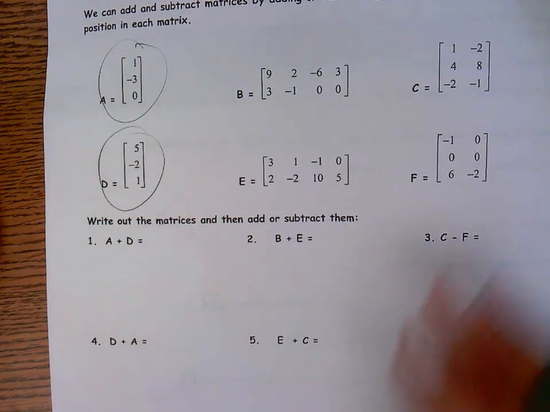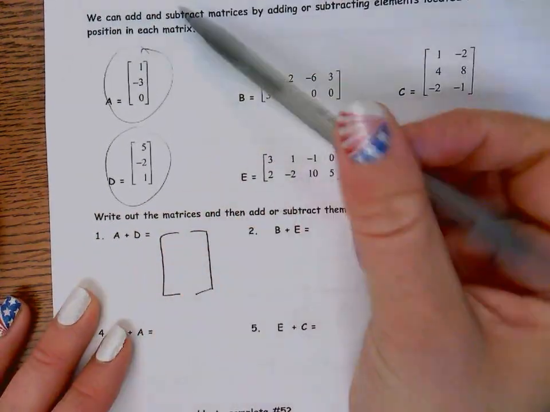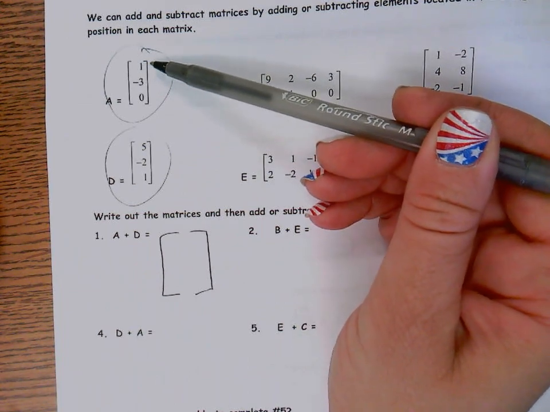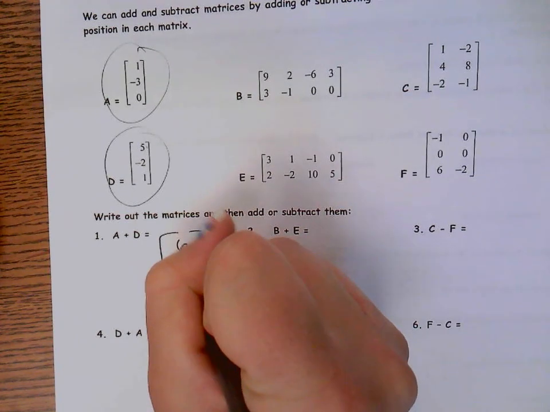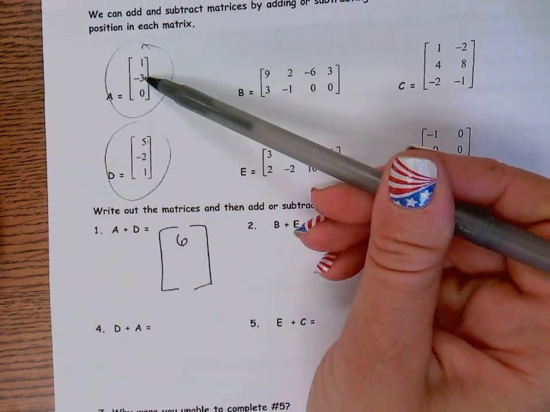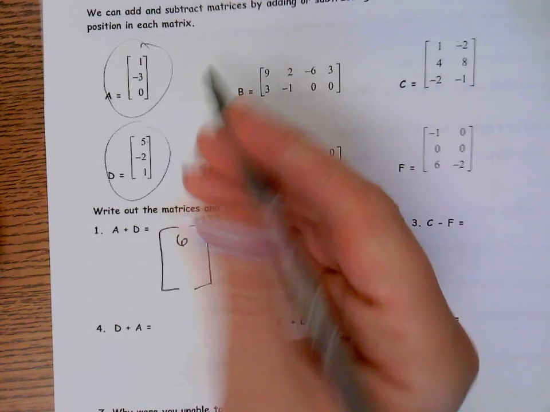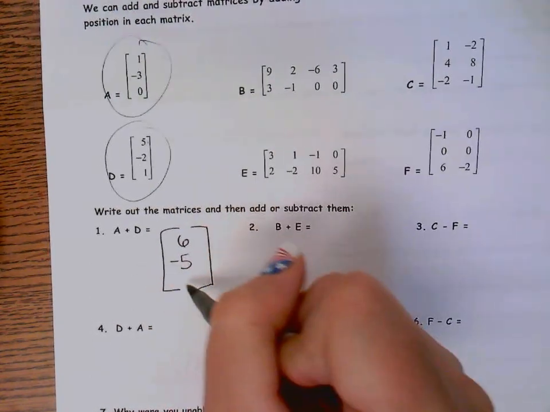I don't know if you need to spend the time to write them out. If you basically add the like positions, I'm going to add 1 plus 5, and I'm going to get 6 in the top position. Then I'm going to take -3 and add -2. That would be -5 in the middle. And then 0 plus 1 is 1.